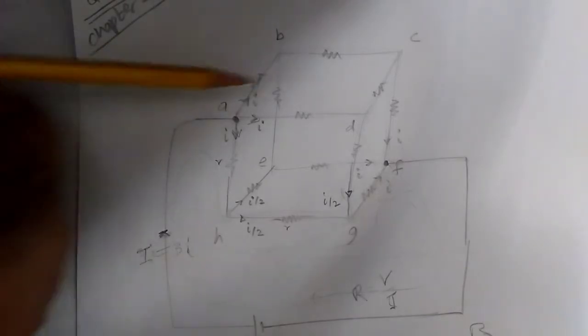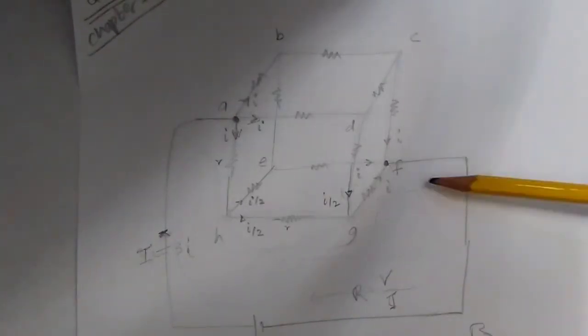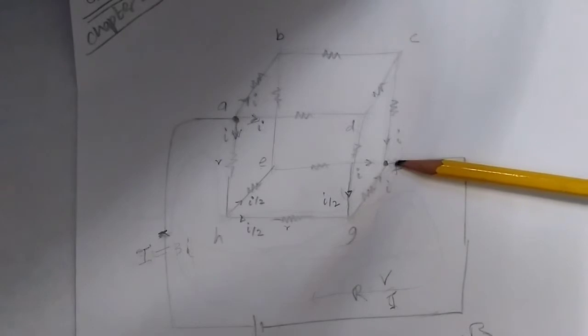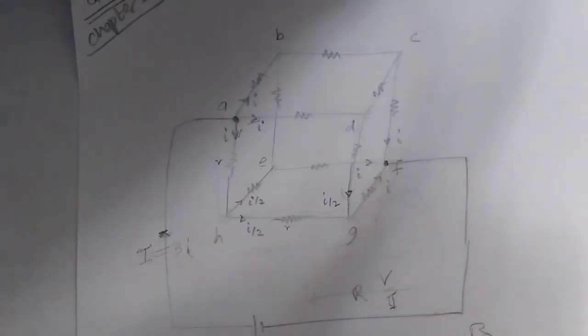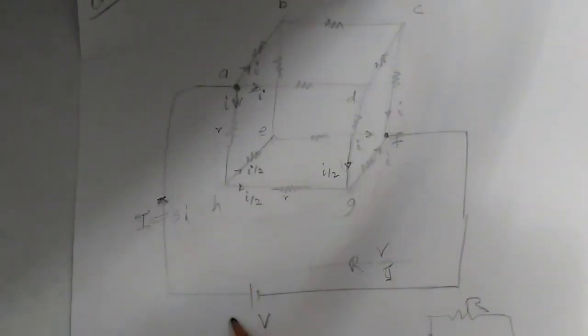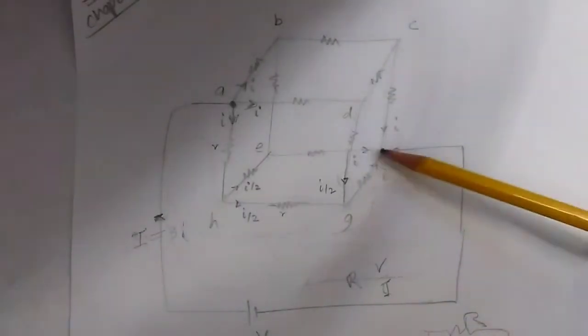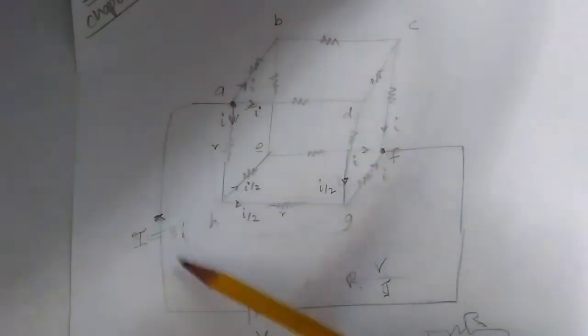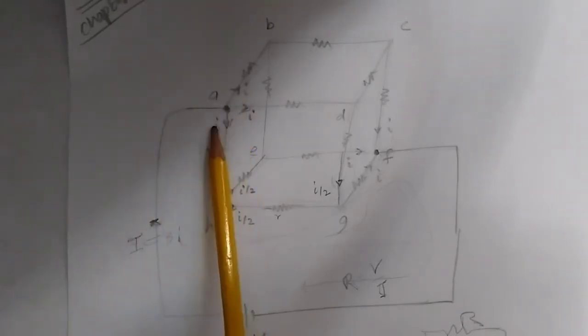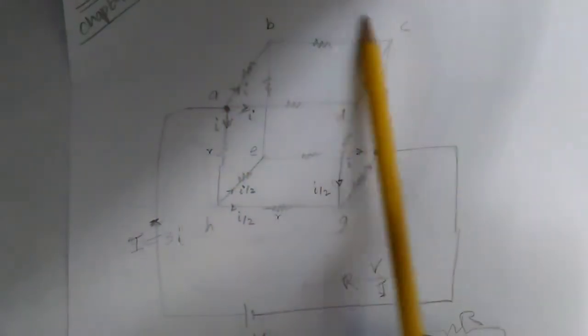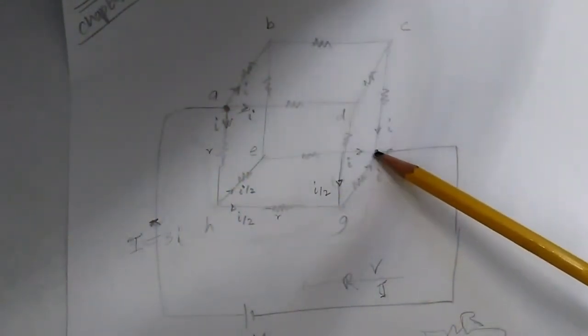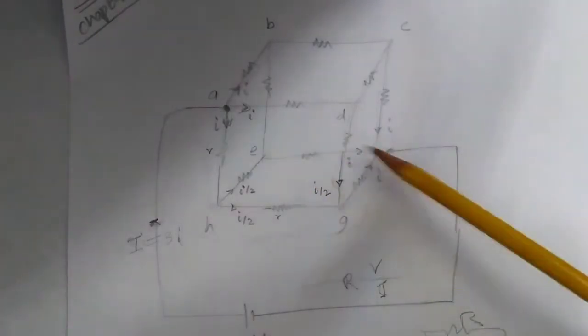Looking at the whole thing from this angle, now we are going to look at the whole thing from this angle. So let's say if we reverse the battery polarity and put positive here, negative here, then there is a current going to flow from here, and that current will also be I, coming back to here. So by way of symmetry, we see that this I current entering here should also be the I current coming out of here because of this symmetry.